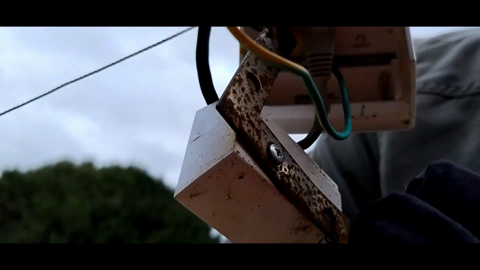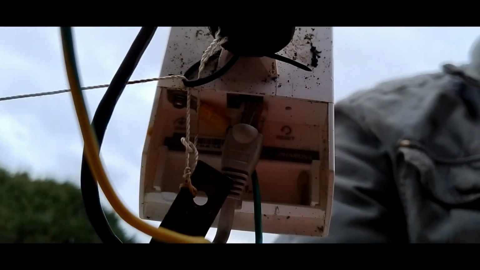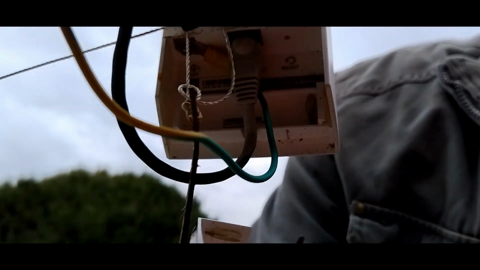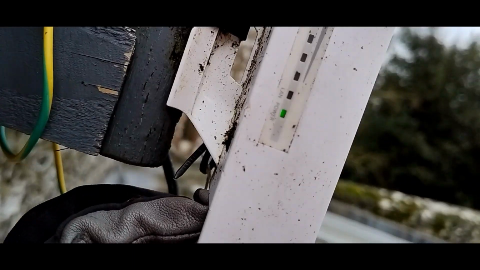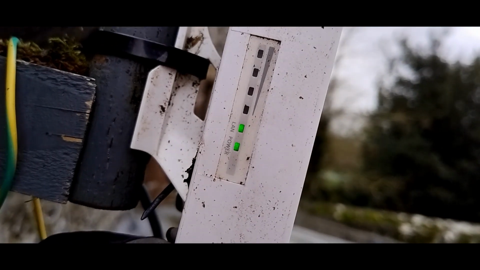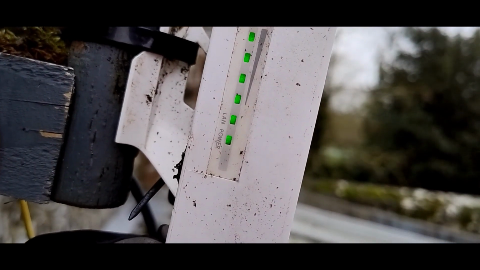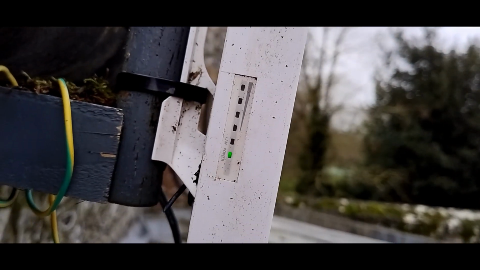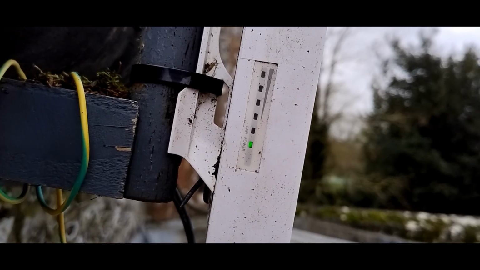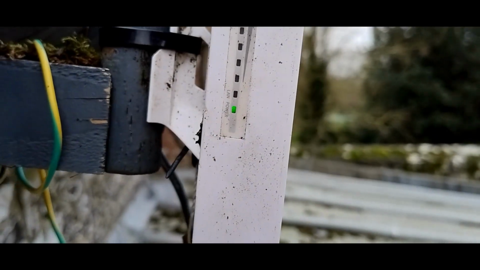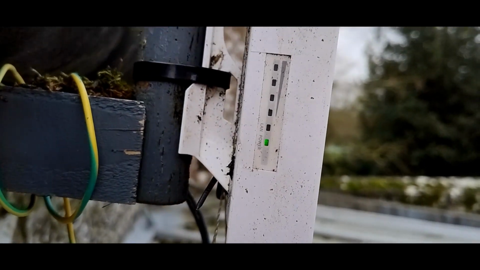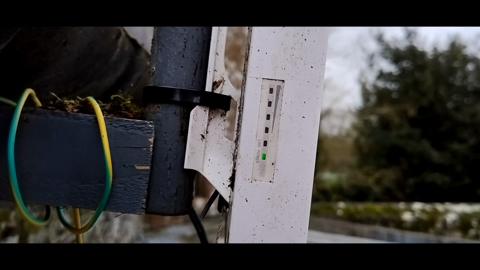Nothing. Pull out the Ethernet cable, take the power off it. Cable back in. Press the reset button. Let go. Now it's reset. So maybe it has to be unpowered before it will reset.